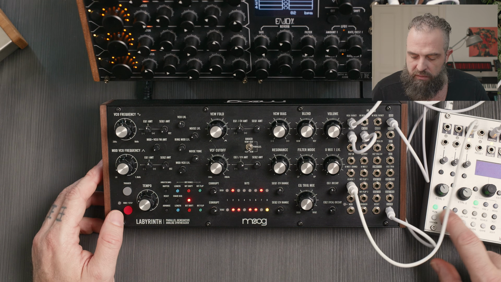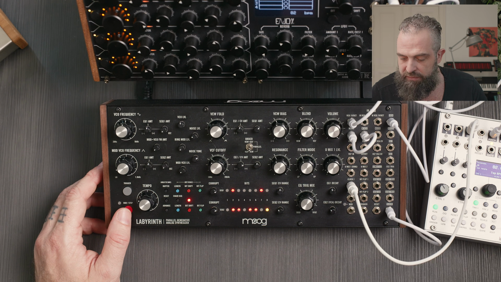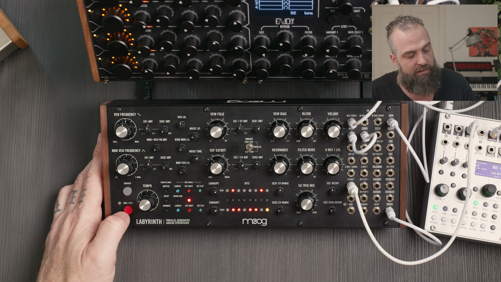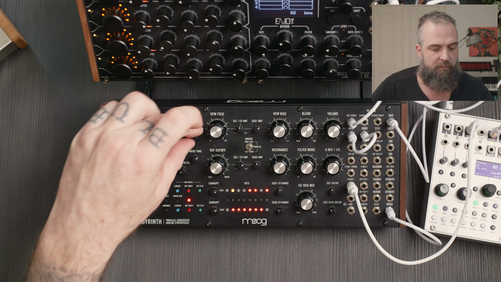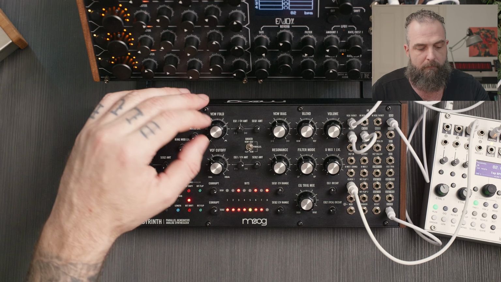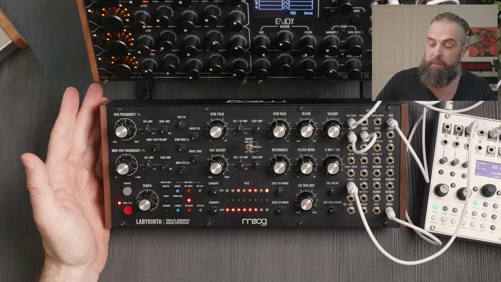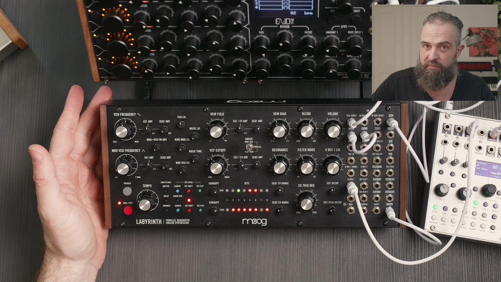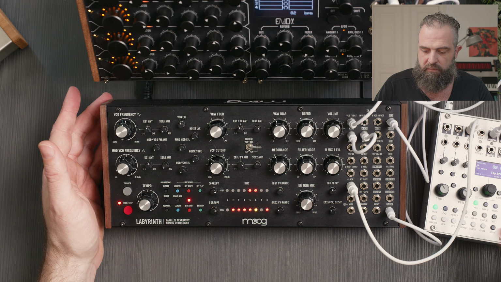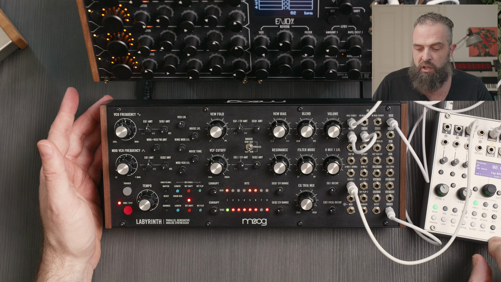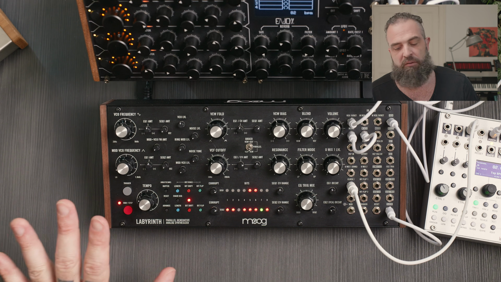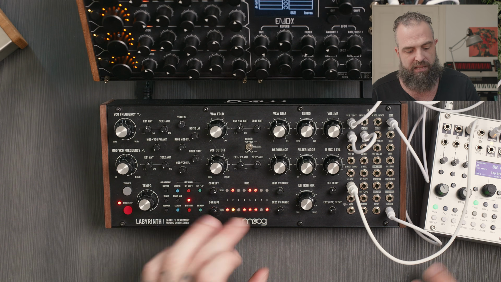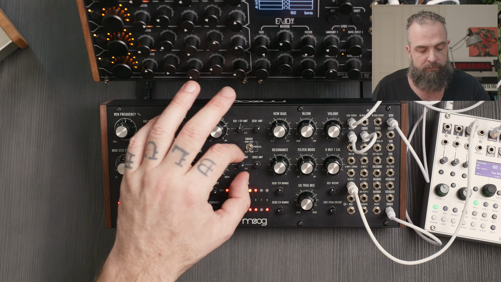So let's run this sequence. So now the pitch comes from the Metropolix. And I have more control for the pitch because here the pitches are always random. Here I can have my sequence.